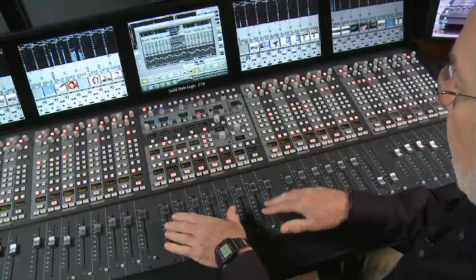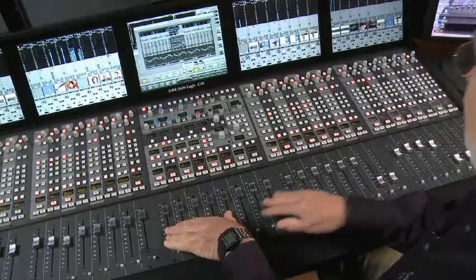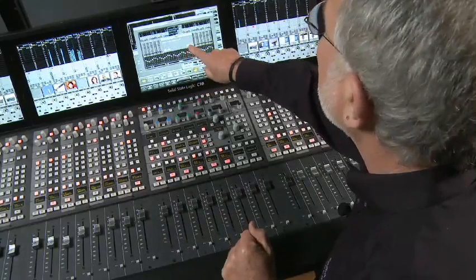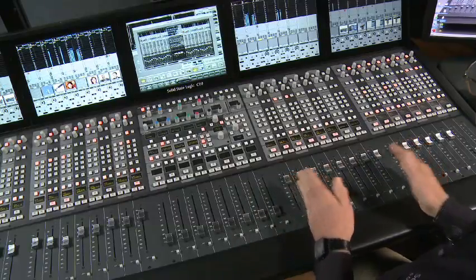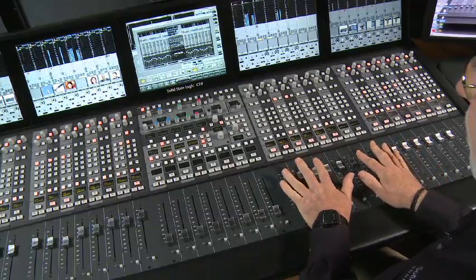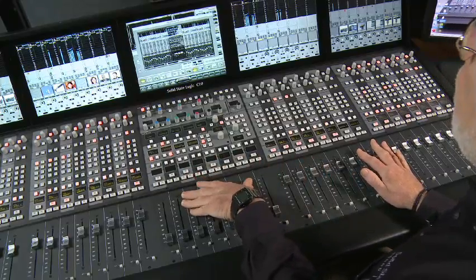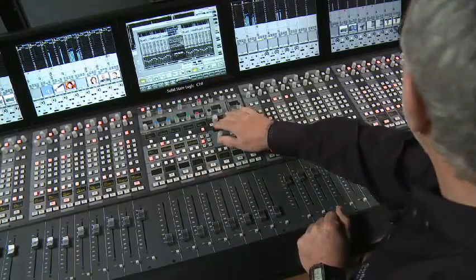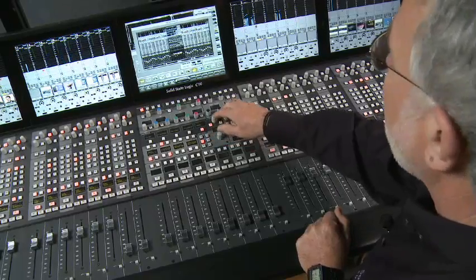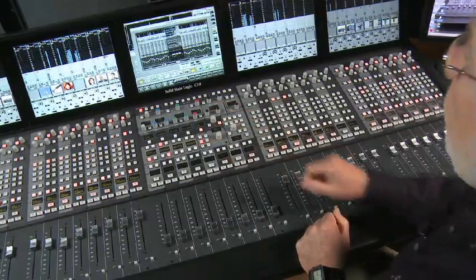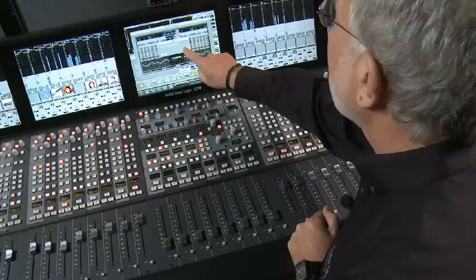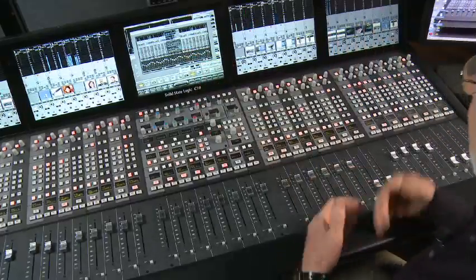We can transfer the functions on the master faders to one of the other bays, in which case everything shuffles up one, and these now become my master faders, and those faders have been disabled. And again, we scroll to the last, to channel strips 25 to 32. A very powerful feature that allows you to overcome a physical problem with the control surface.